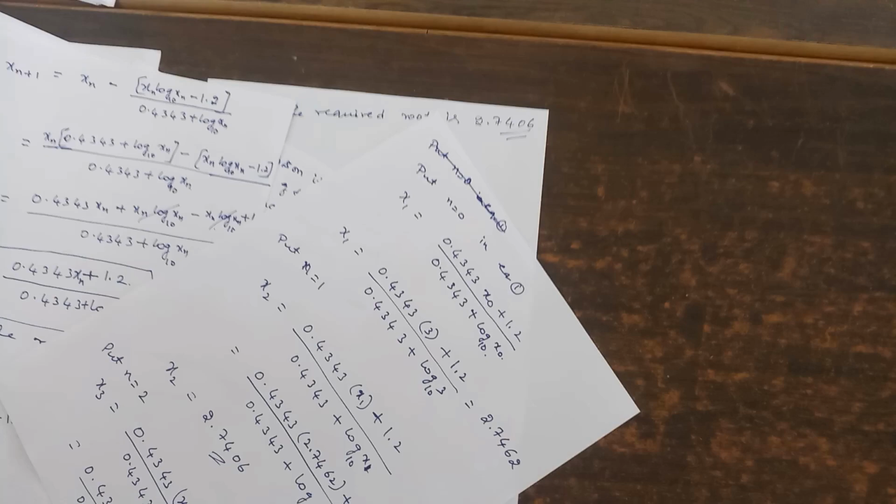Now you have found the iterative formula. So this is the required iterative formula. Next we have to find the iterations.